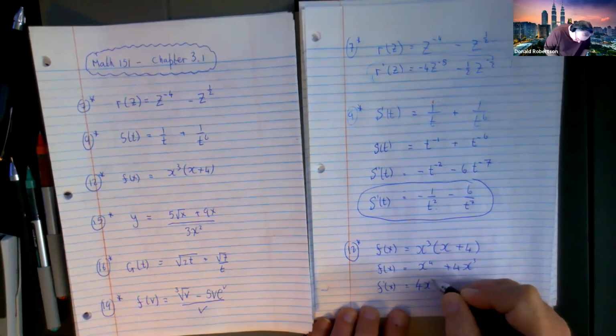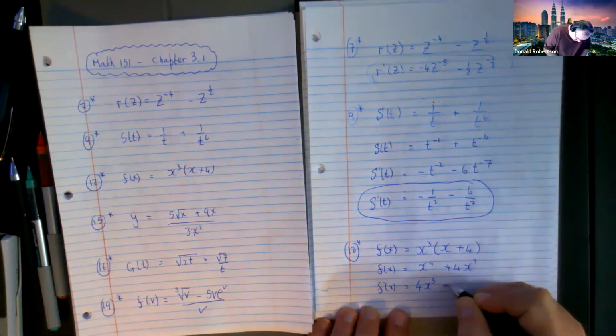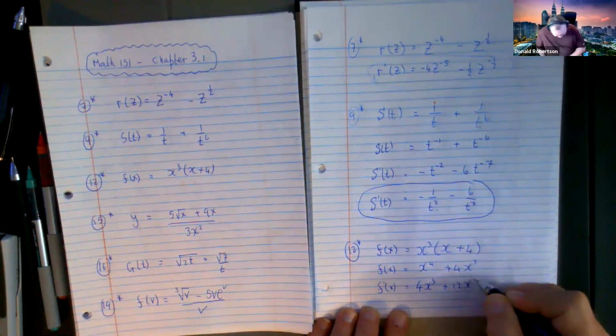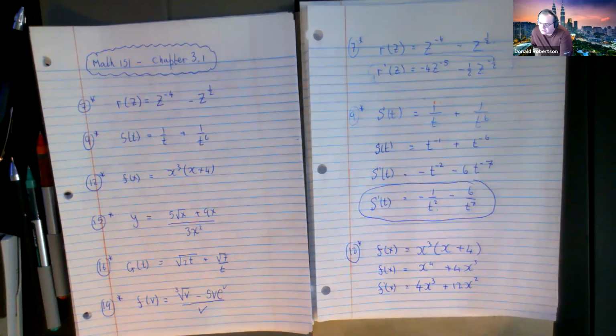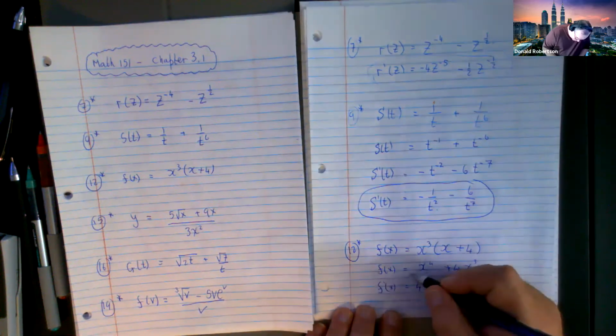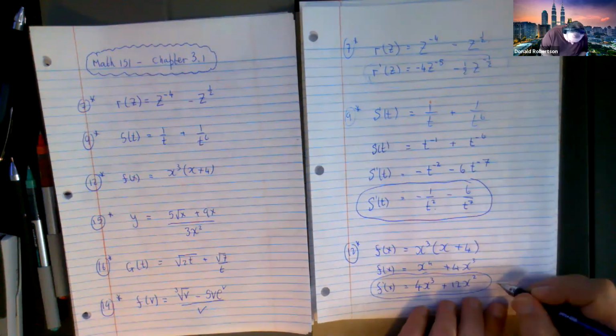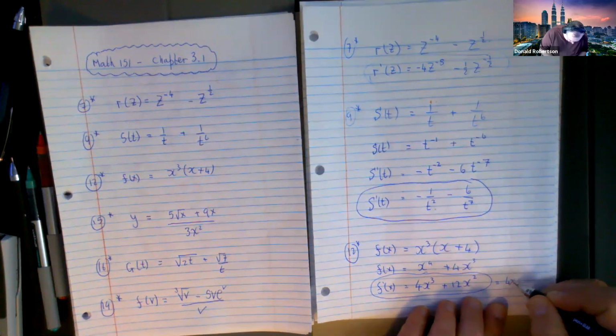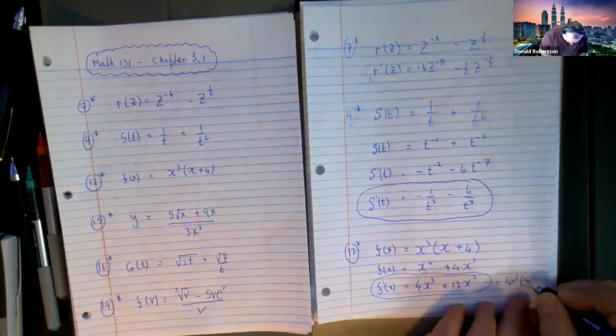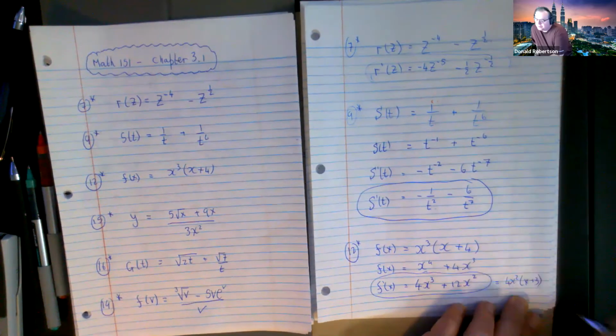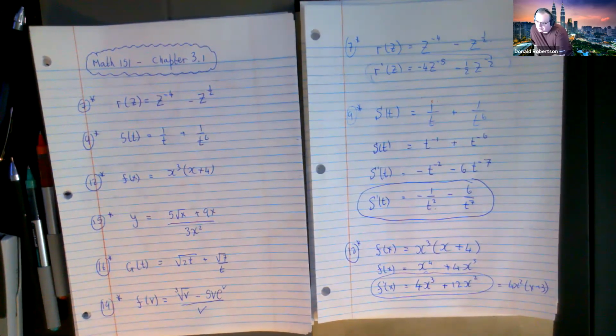Multiply by the power, reduce it by 1. Multiply by the power, reduce it by 1. And that's the answer. And I would accept that. I'm quite happy with that answer right now. Maybe in a few weeks from now, I won't be. In a few weeks from now, I'll expect you to do that. But right now, I'm not bothered. You agree you could factor it.